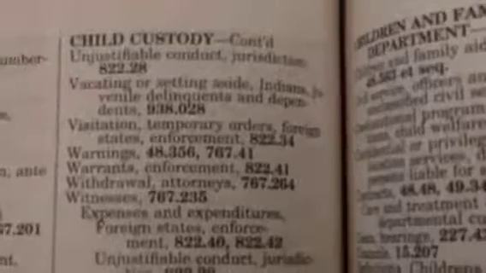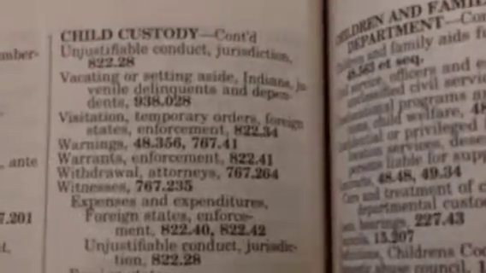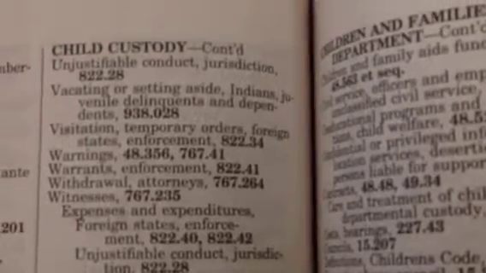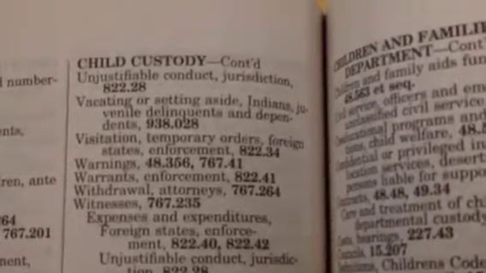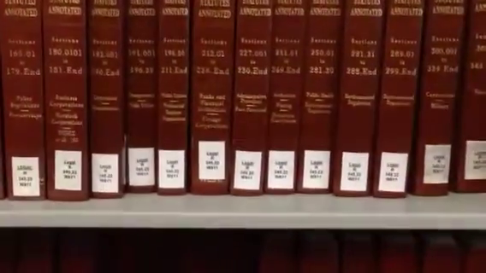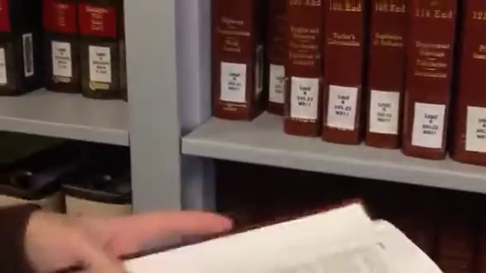of a non-custodial parent. Barb, it looks like you found something about visitation, and it would be under 822.34. What does that number mean? That's the statute number. We'd look in the main volumes under the statute number. Barb, these statutes are arranged in numerical order. Is that correct? Yes, by statute number. And in this volume, it will contain statute 822. We're looking for 822.34.